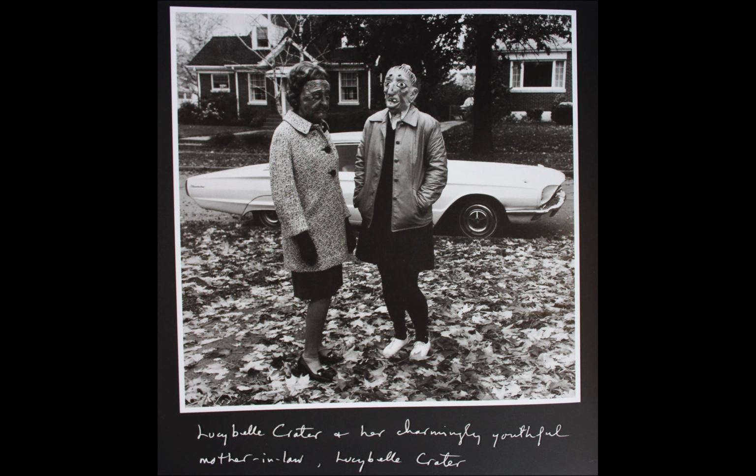Okay. Here's a really interesting conceptual series that dates back to, I believe, the 70s, a slightly earlier one. This is by Ralph Eugene Meatyard, who's one of my favorite photographers, and he did a number of different things. But his final group of photographs was called the Lucy Bell Crater series, and this is a conceptual portrait series about the nature of identity.